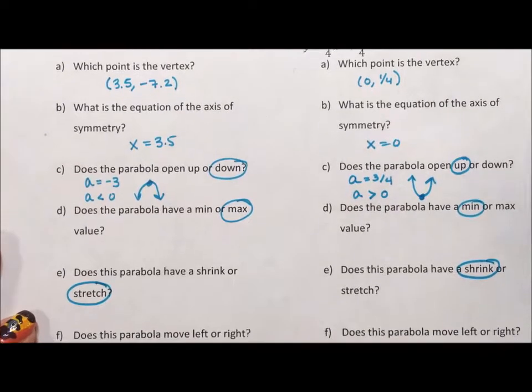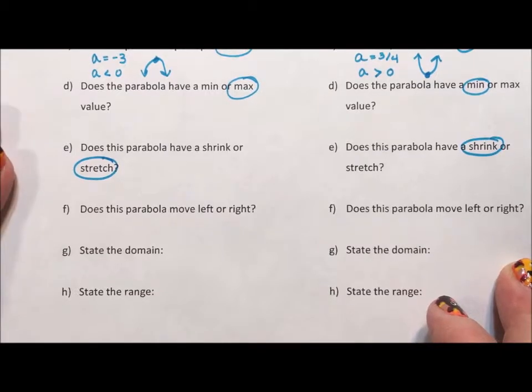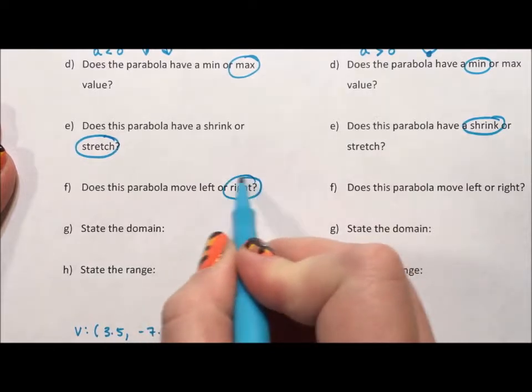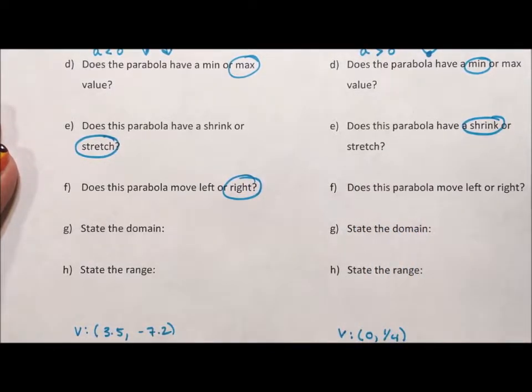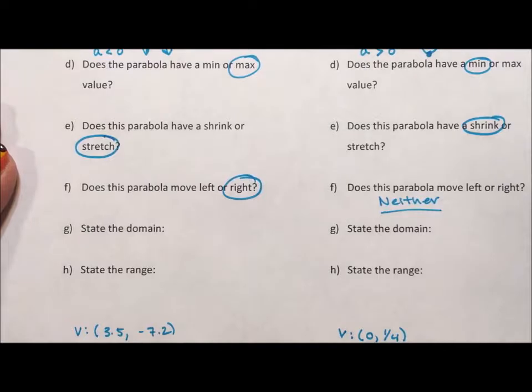All right, tricky questions. Let's look at all the rest of it. I'll remind ourselves that the vertex of this one was 3.5, -7.2, and the vertex of this one was 0, 1/4. Okay, does the parabola move left or right? Well, it moves to x equals 3.5, which is right. Does this parabola move left or right? Well, it moves exactly 0 spots. So this is kind of a trick question. It moves neither left nor right.